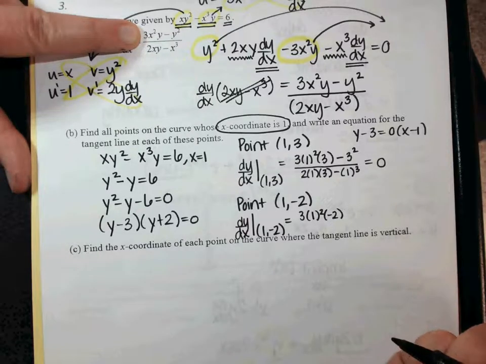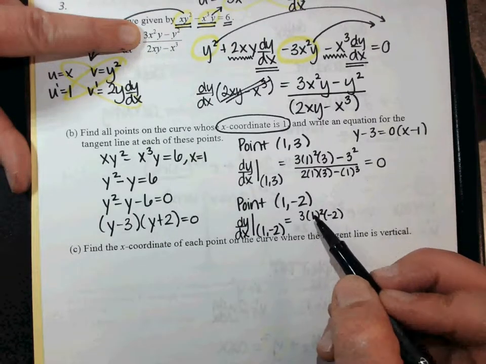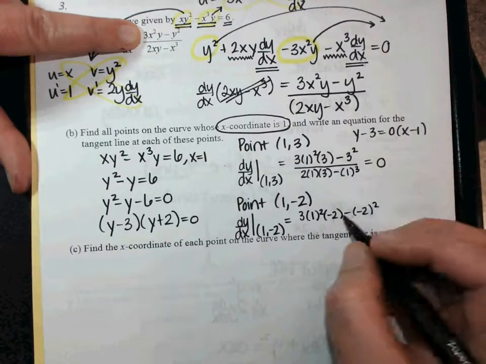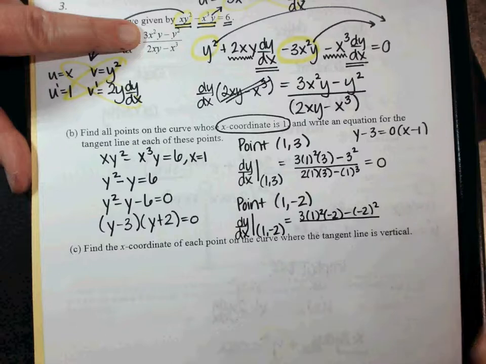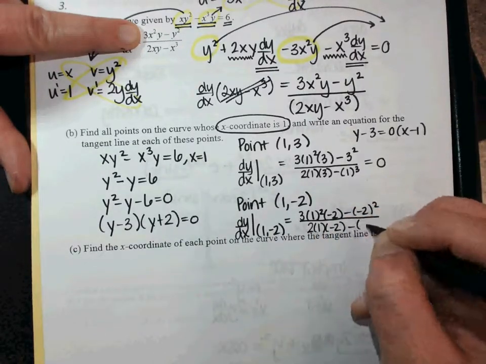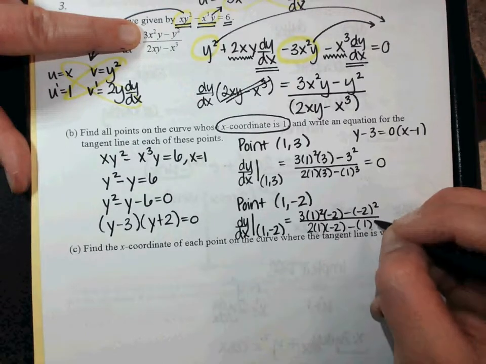And then from there we have, okay, so that's 3x squared y minus y squared. And then divide by, and then on bottom we have 2xy minus x cubed would be 1 cubed.